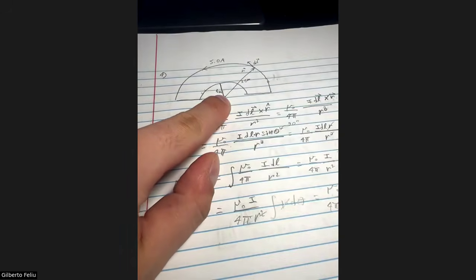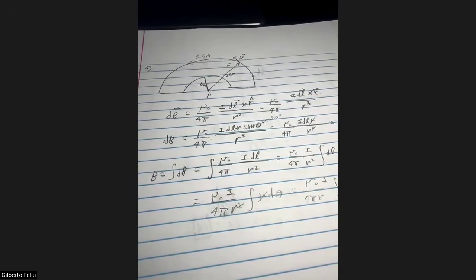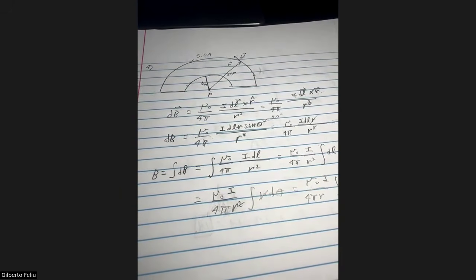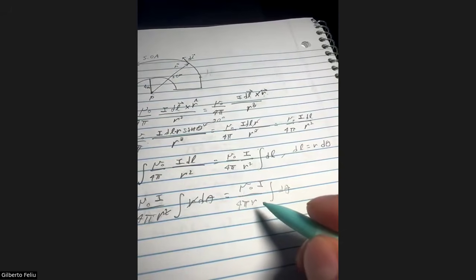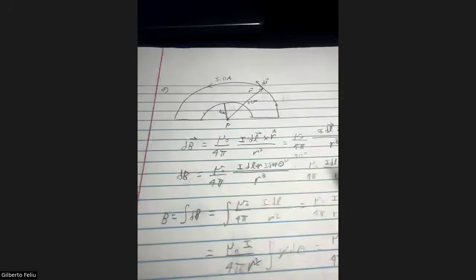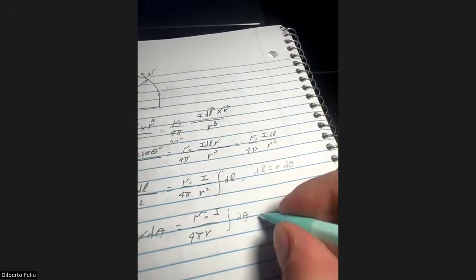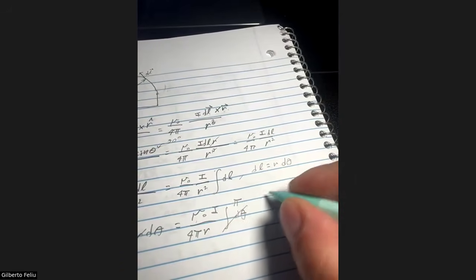For the sake of this problem, we can use radians. Since we have this 4 pi r at the bottom, things will cancel out cleanly. So from here to here, the total angular displacement is 180 degrees. In other words, pi. So this whole thing evaluates to pi.